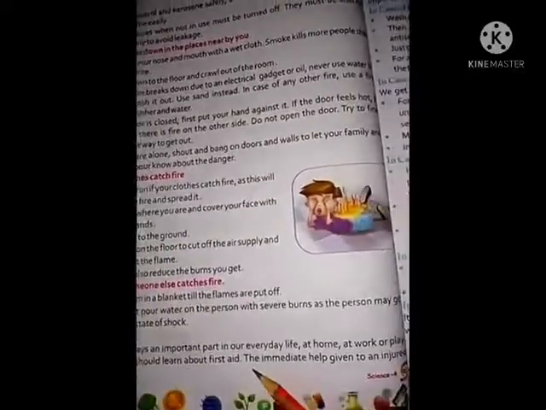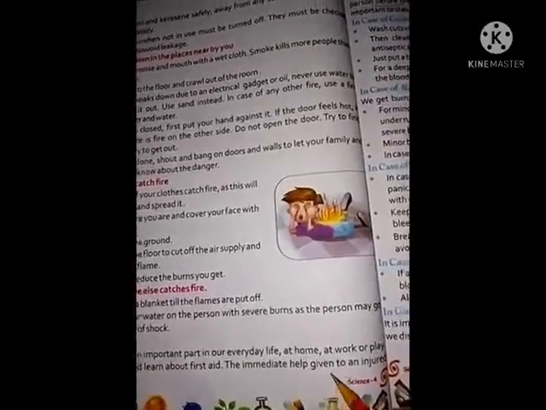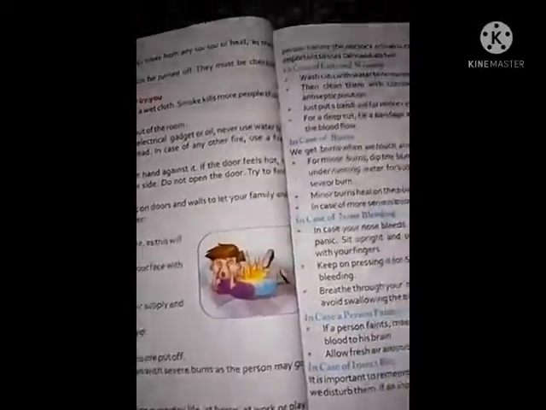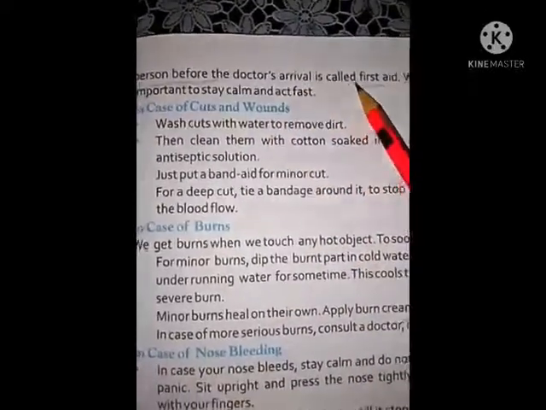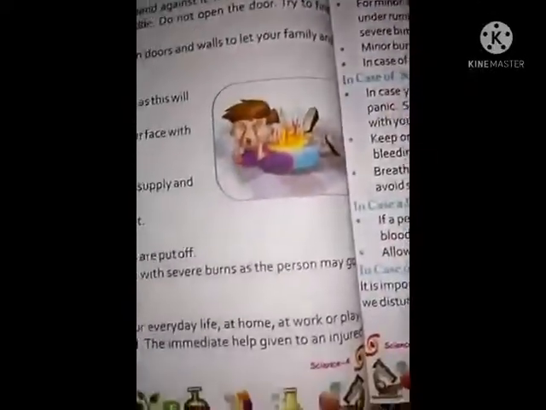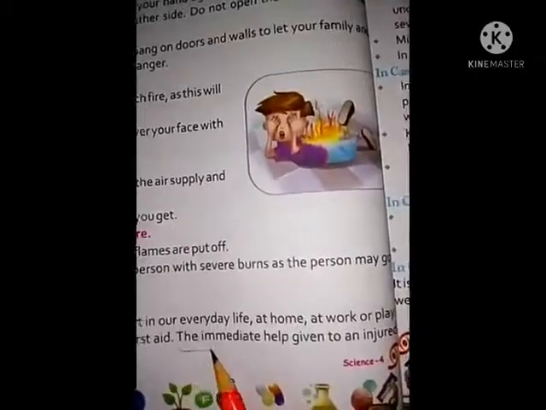The immediate help given to an injured person before the doctor's arrival is called first aid. Underline this sentence. This is the definition of first aid.